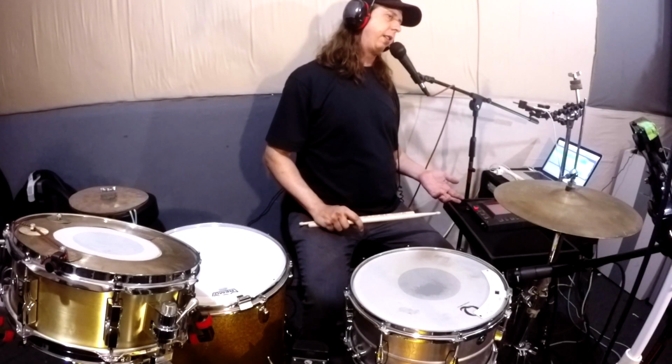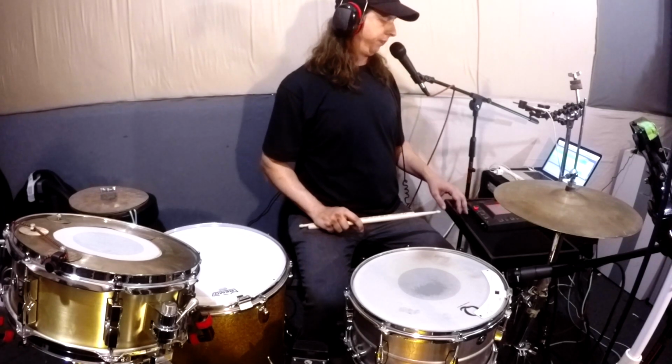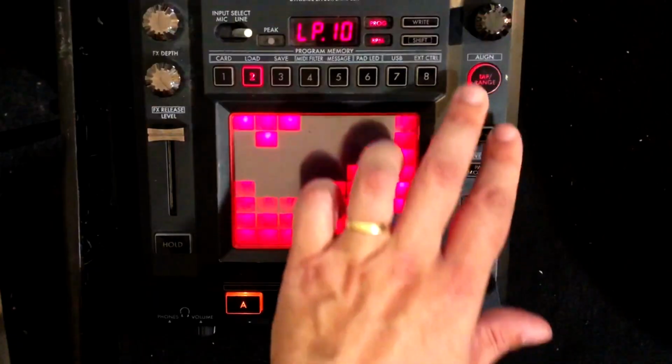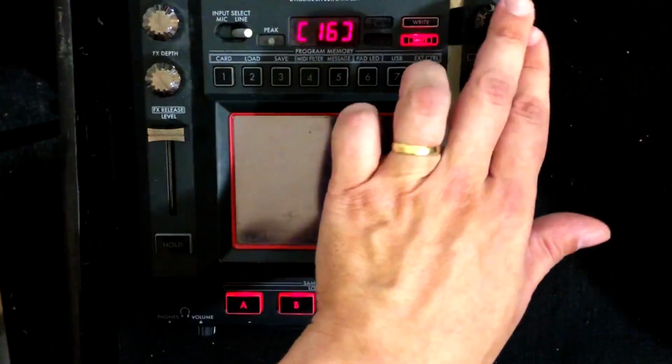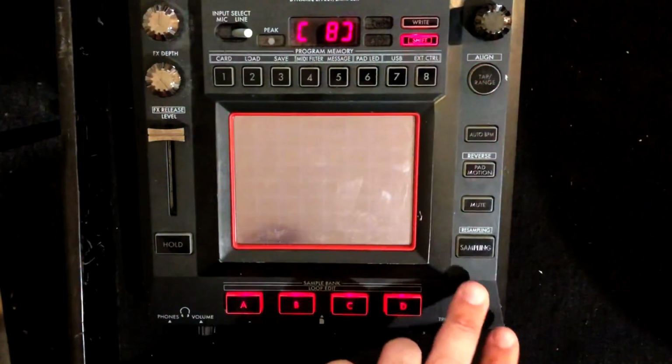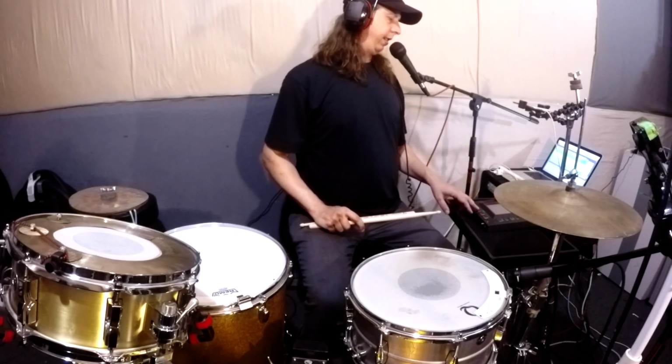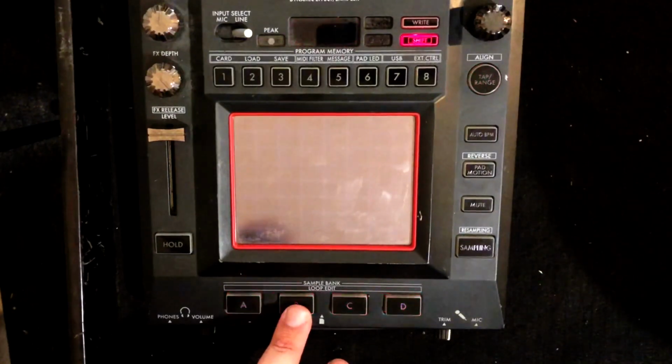And so right now this is going to be essentially what I'm using as a click. So now I'm going to start adding some other layers. I'm just going to do a normal sample. Hit sample. Right now it's on 16. I'm going to bring it down to 8, just make it a shorter loop. And just start having fun.